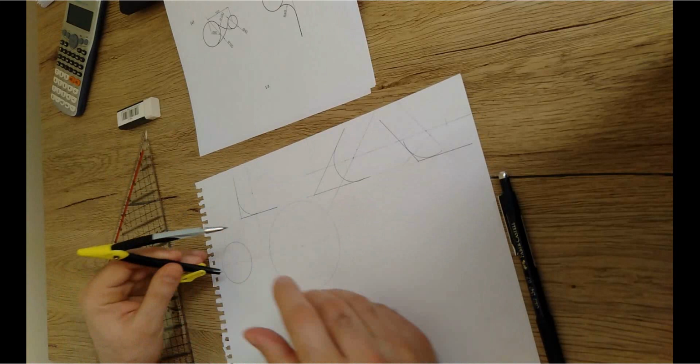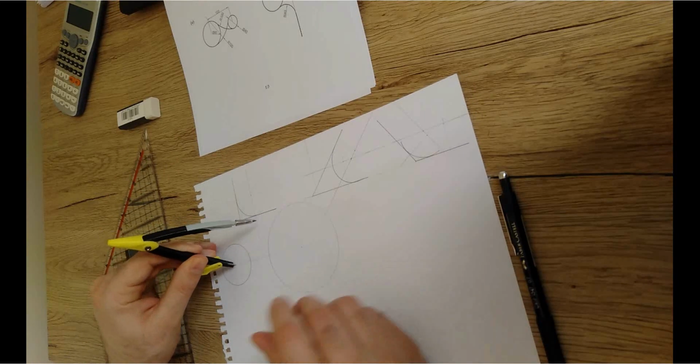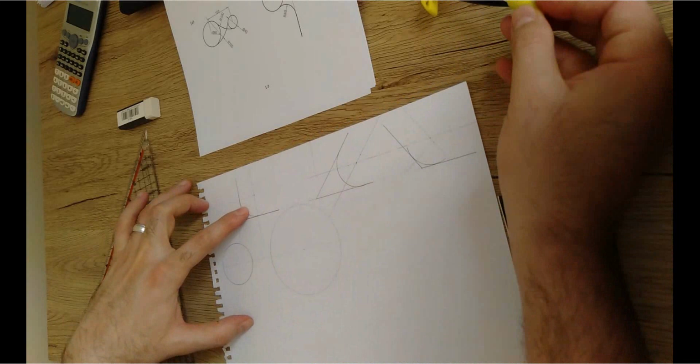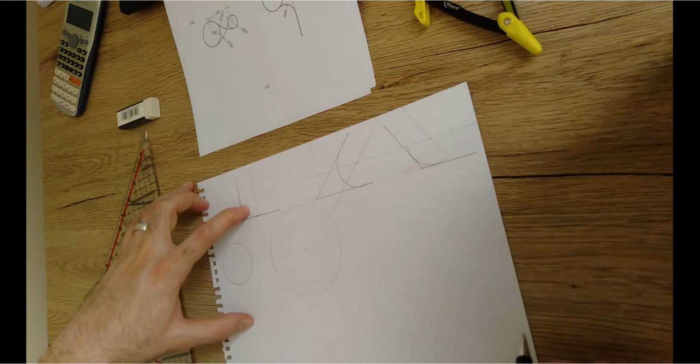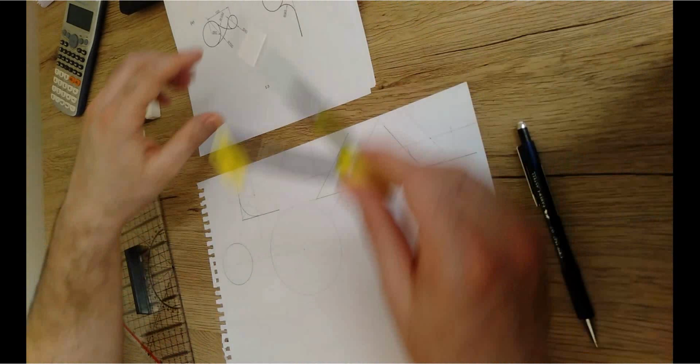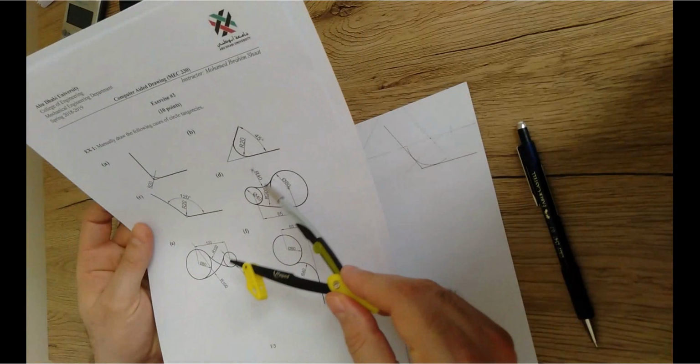Then I'm gonna fix here and draw another curve. So these two curves, they're gonna intersect together at a point. This point definitely is gonna be the center point of the small curve. Then this curve, it has a radius of 40.